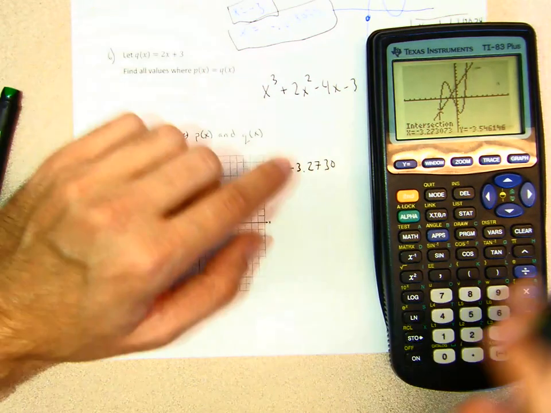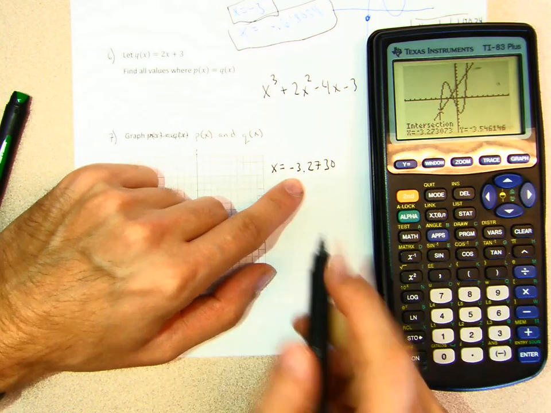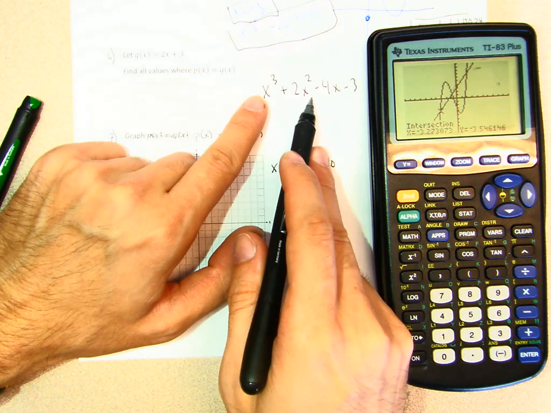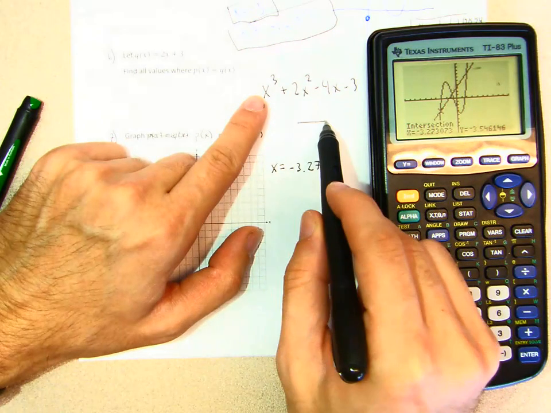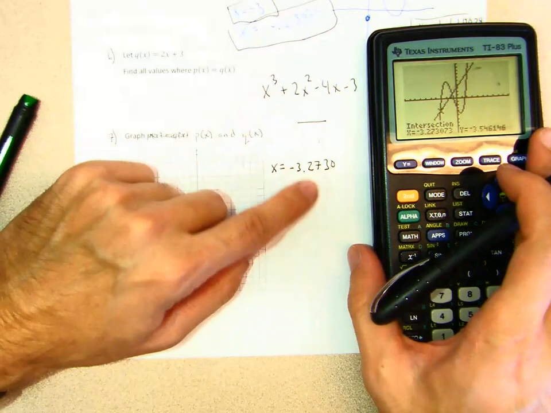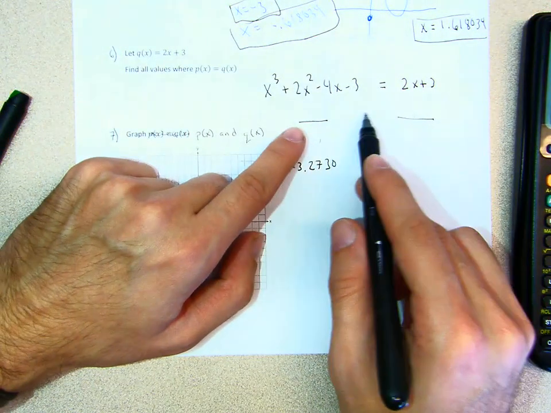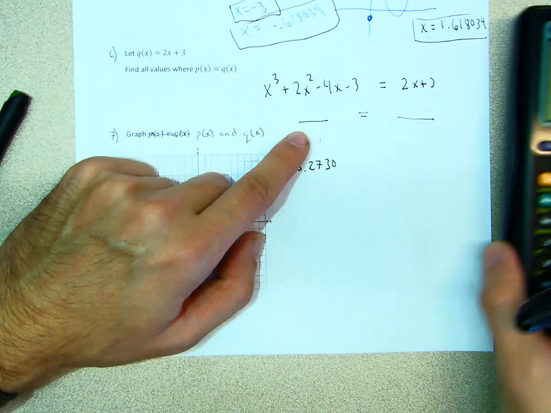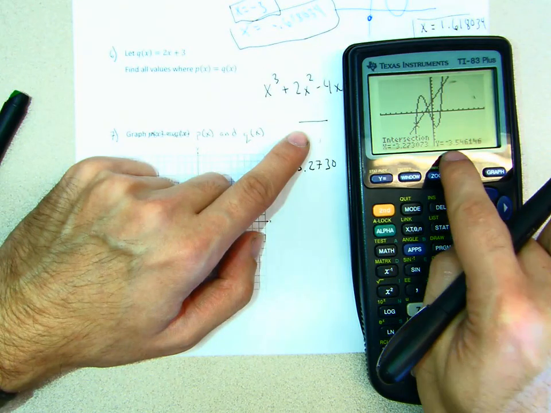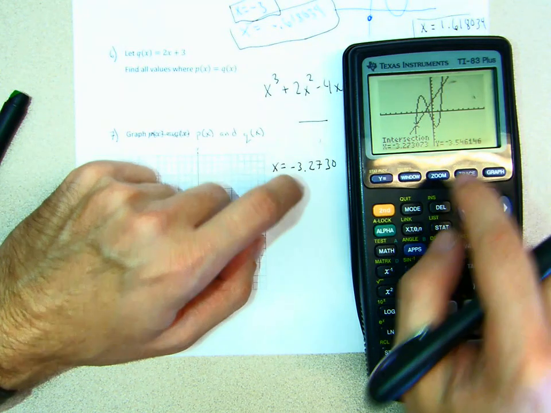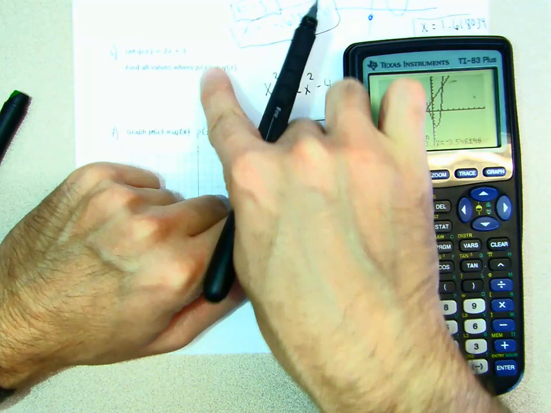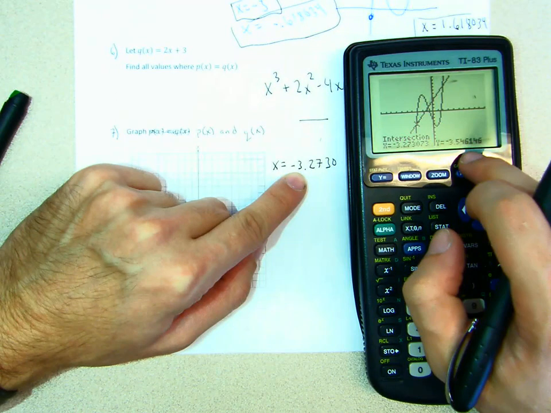-3.2730. So it's saying that if I plug in this number into this equation, I'm going to get a value. And if I plug in this number into this equation, I'm also going to get a value. And these values are equal to each other. And they're actually equal to this y value over here. When you plug in this number into both of these functions, you will get that y value.